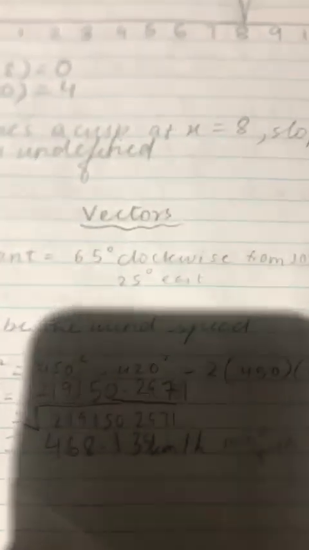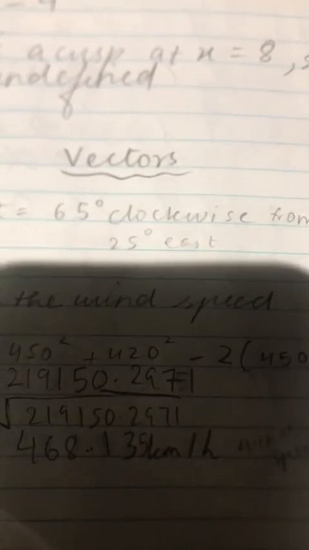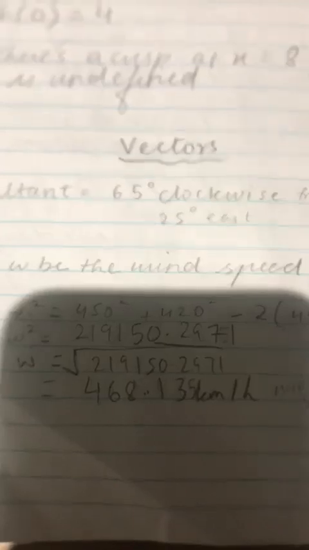So the next question, the second question, is: an aeroplane is traveling south 65 degrees east with a resultant ground speed of 420 kilometers per hour, and the nose of the plane is pointing towards the east with an airspeed of 450 kilometers per hour. So I was supposed to find the wind speed and the direction of the wind.